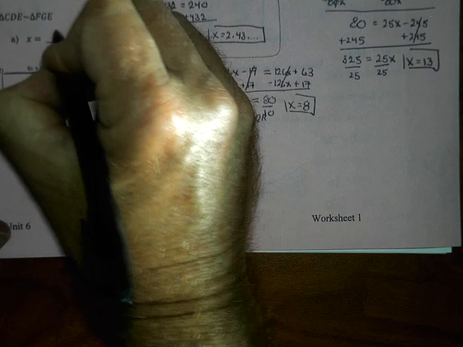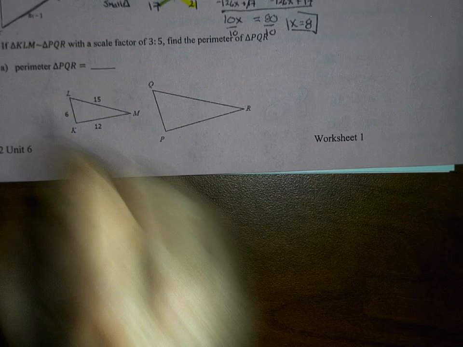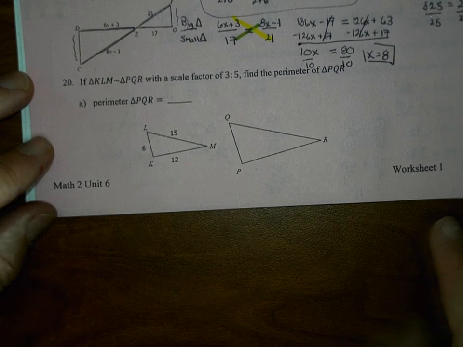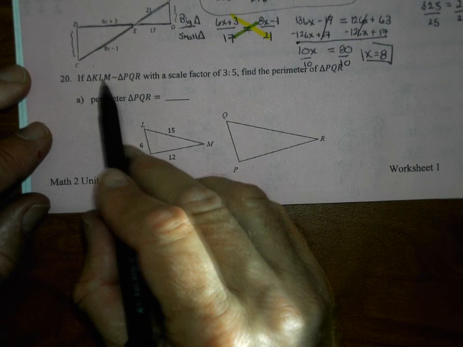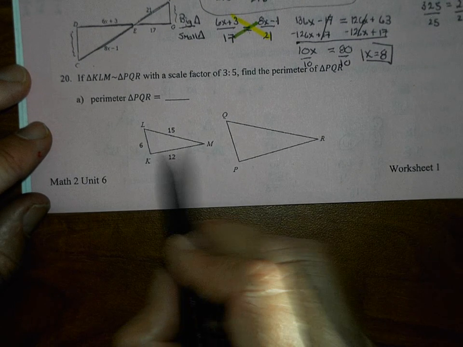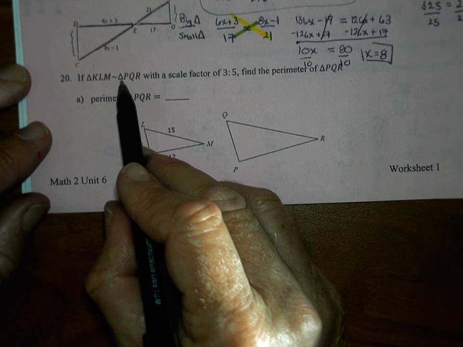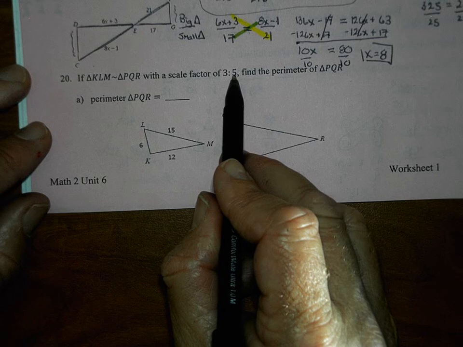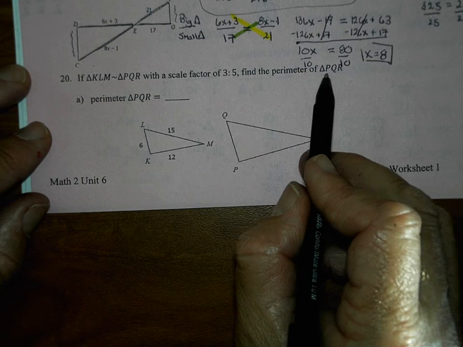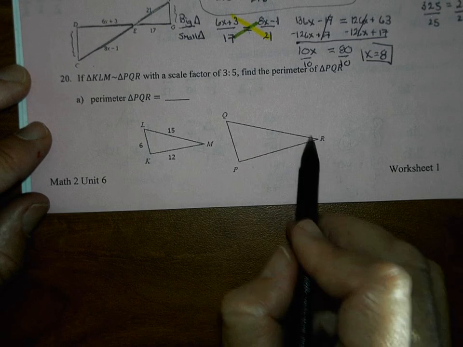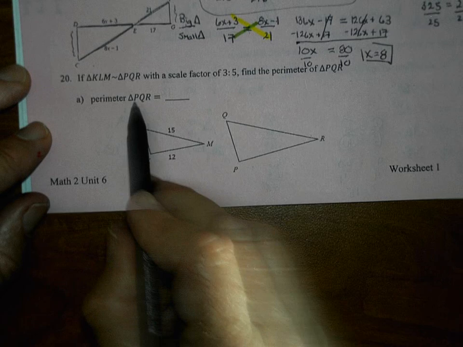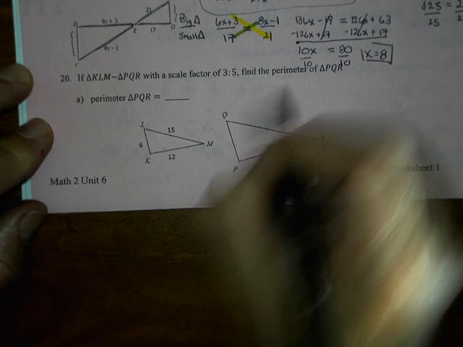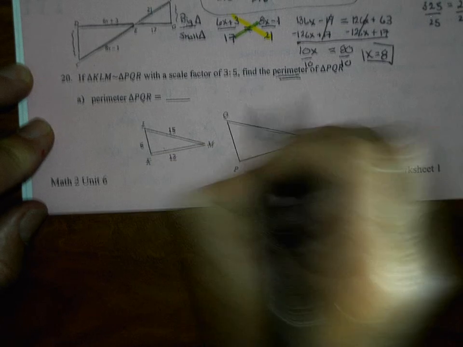Okay, last one, number 20. Now, number 20 gave a lot of people a lot of problems, but I'm going to try to simplify it for you. It says, if triangle KLM, the small triangle of the two, is similar to triangle PQR, with a scale factor of 3 to 5, find the perimeter of triangle PQR. That's what we're trying to find. Since we're finding perimeter, that's the key to this problem, and the fact that we have a scale factor of 3 to 5.